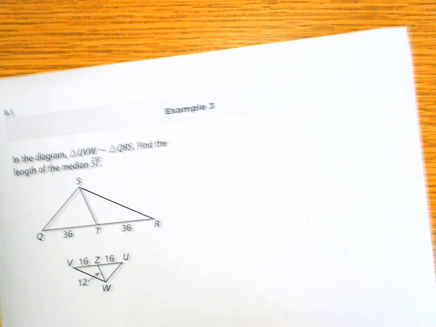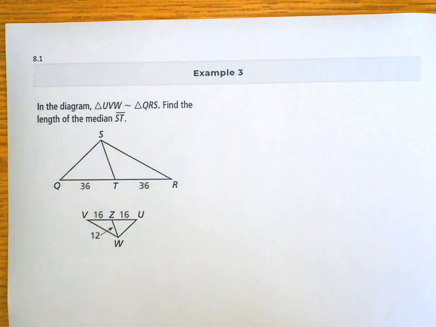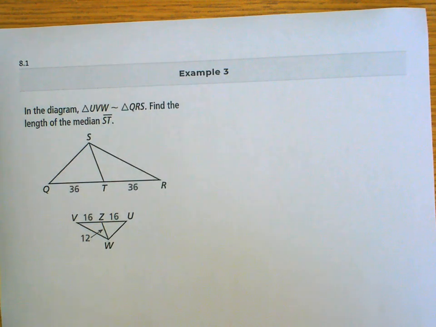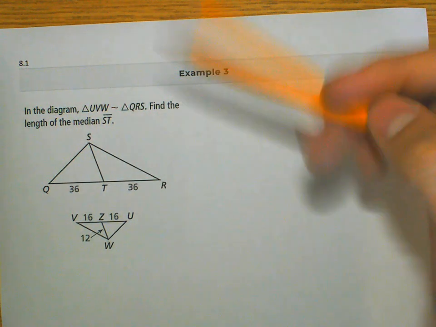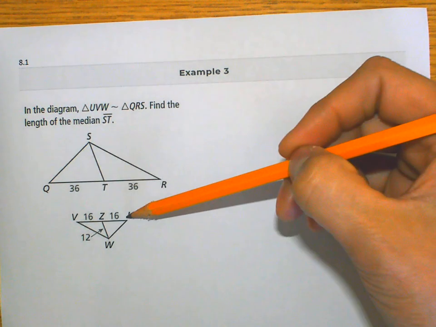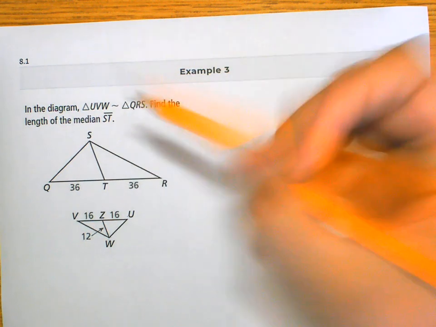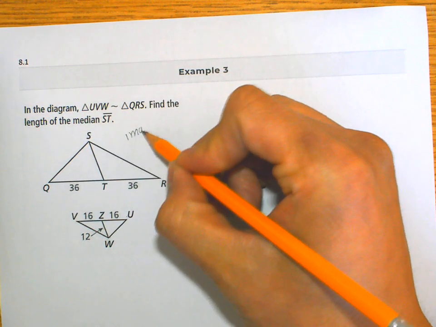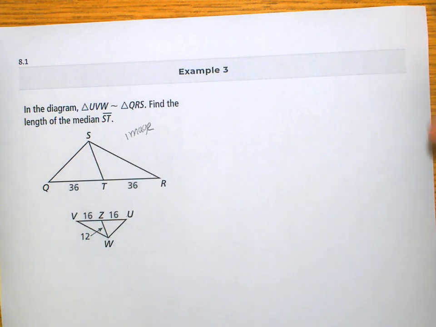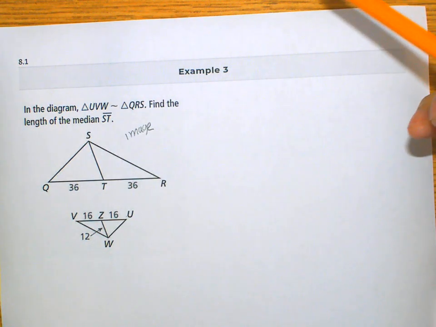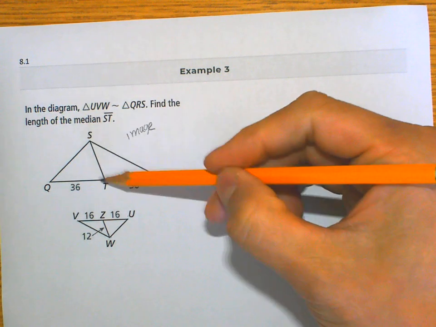Let's look at example number 3. Center that. Okay, in the following diagram, triangle UVW is going to be similar to QRS. So this one here happens to be the image. Find the length of the median. Remember, the median is the segment that joins the midpoint.